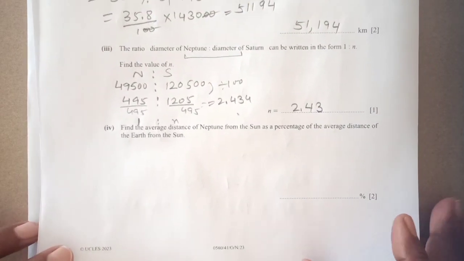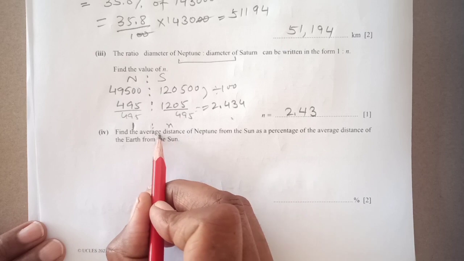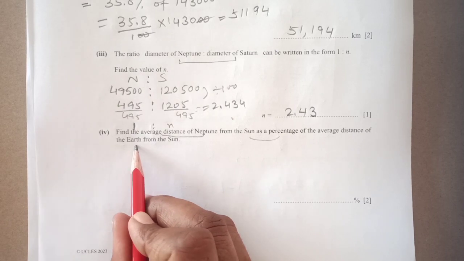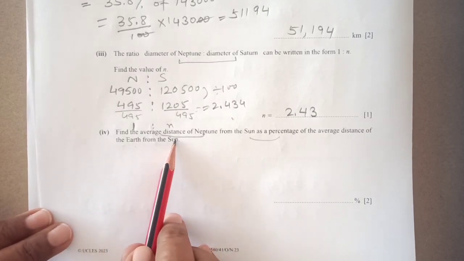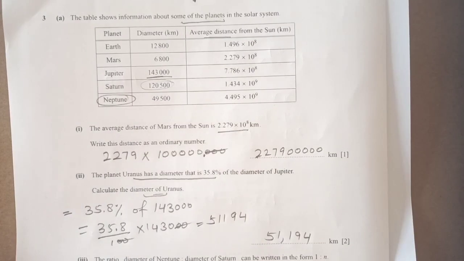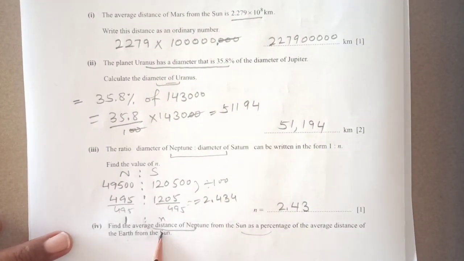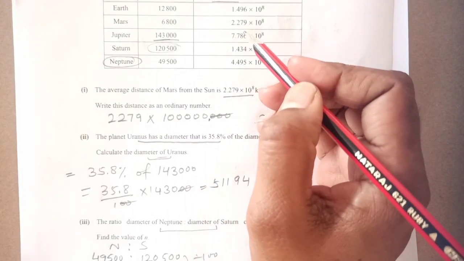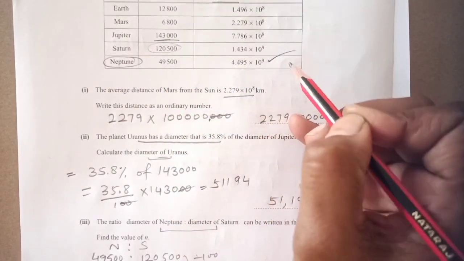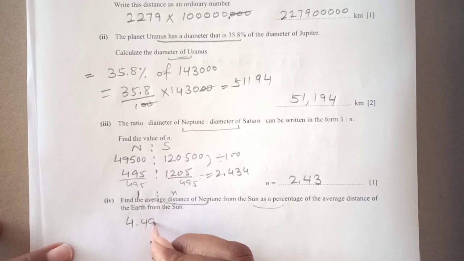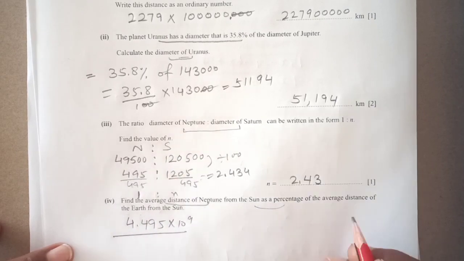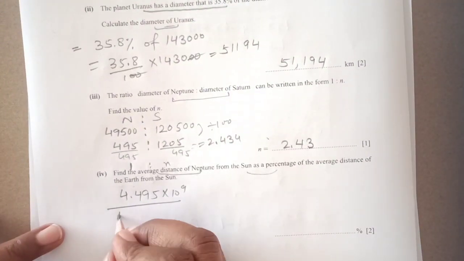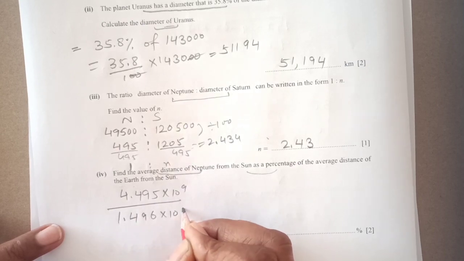Okay. Now next, find the average distance of Neptune from the Sun as a percentage of the average distance of Earth from the Sun. All these distances are from the Sun, so you do not need to look at this column. The distance of Neptune and the distance of Earth we are going to compare. Here is Neptune, so 4.495 times 10 raised to power 9, and the average distance of Earth is here, 1.496 times 10 raised to power 9.